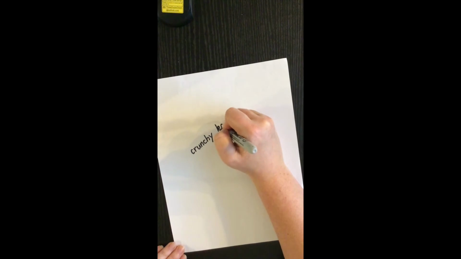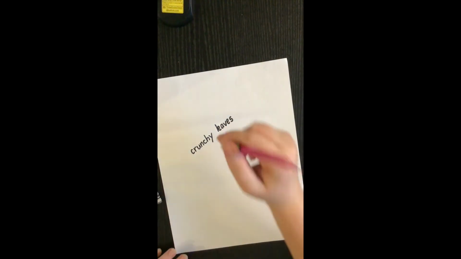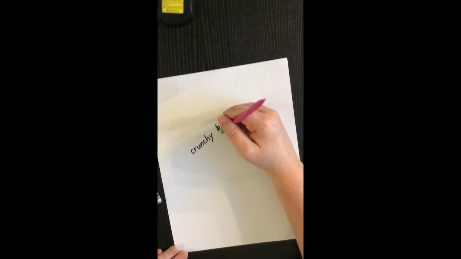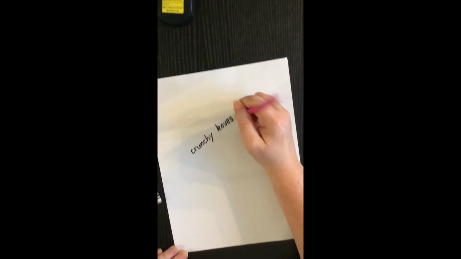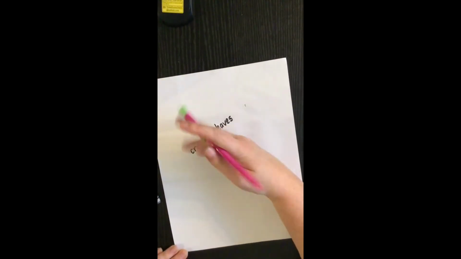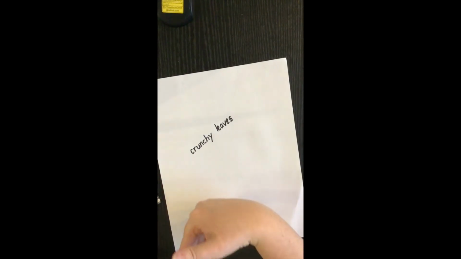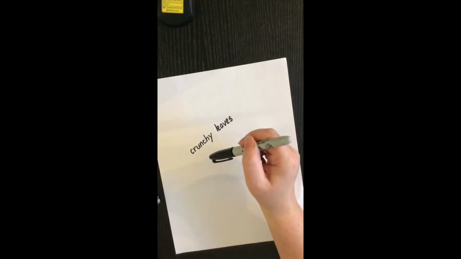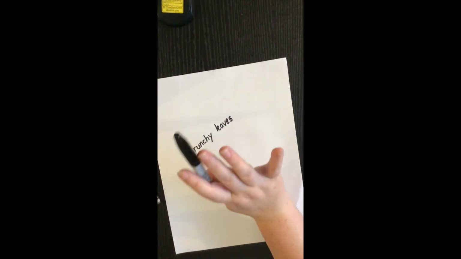So if I was a student and I was brainstorming some descriptive words, I would continue starting with my pencil and then going over it with my Sharpie, and then I can erase any pencil lines that are left behind. Kind of like magic, look at that, it just disappears. To save time for me as a teacher, I'm just gonna write with my Sharpie, but like I said, I would recommend using a pencil. All right, so I have crunchy leaves. I'm gonna think of several more.